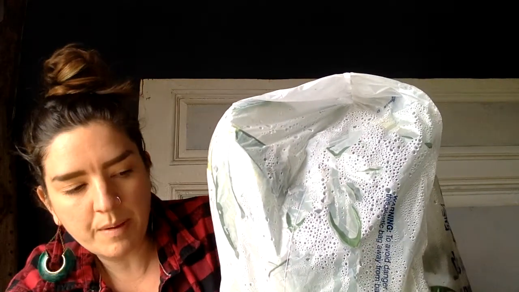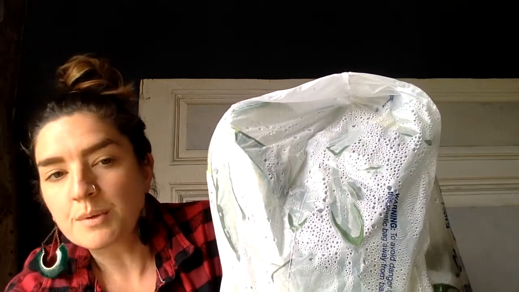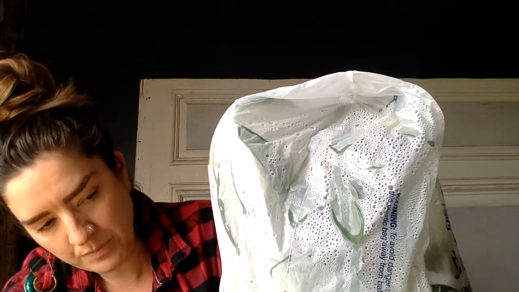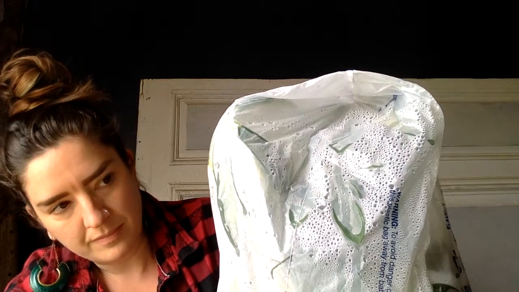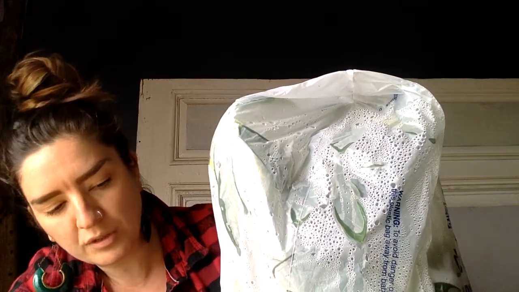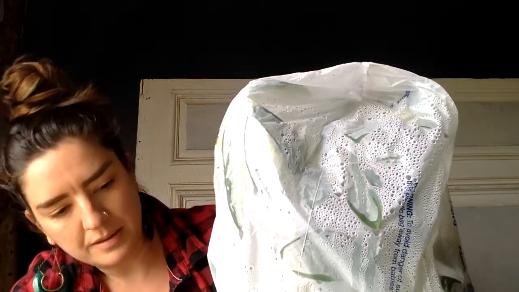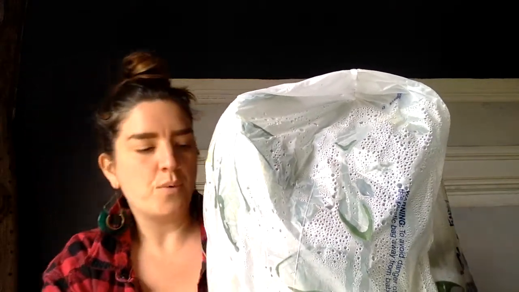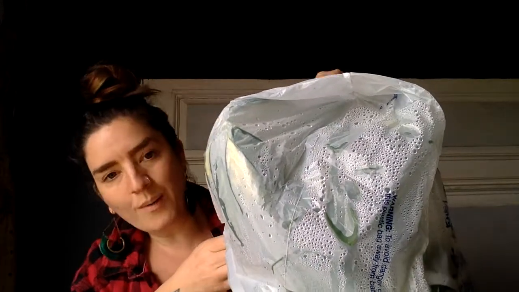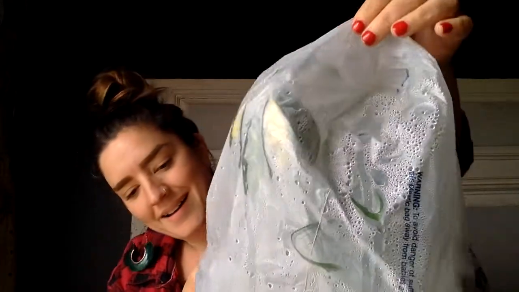So I tied the bag nice and tight, but you can also use your string to tighten the bottom of it. I'm going to try to collect the water very carefully on one side here. Whoa. What?